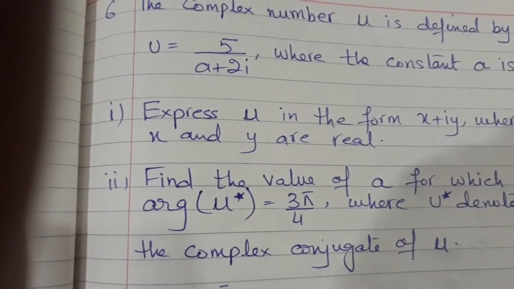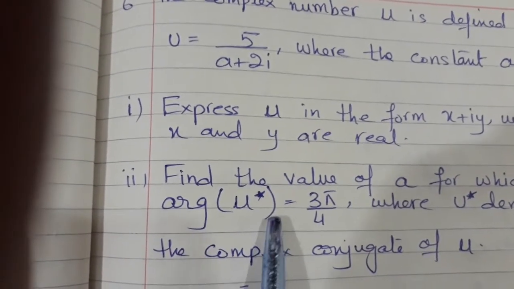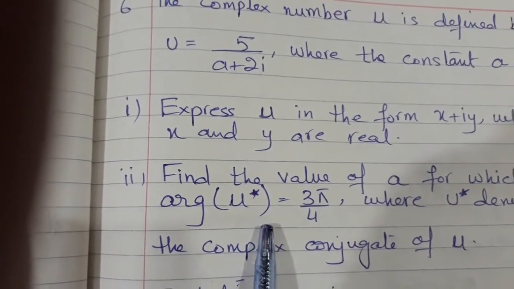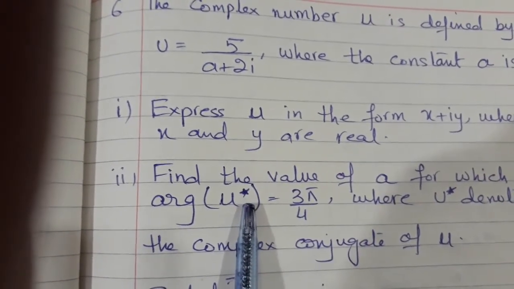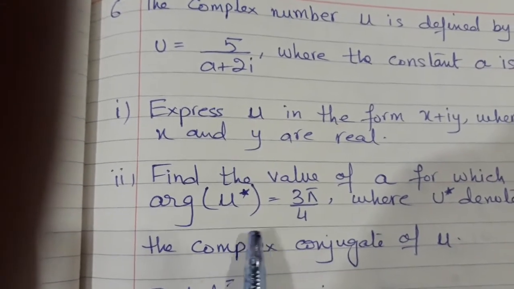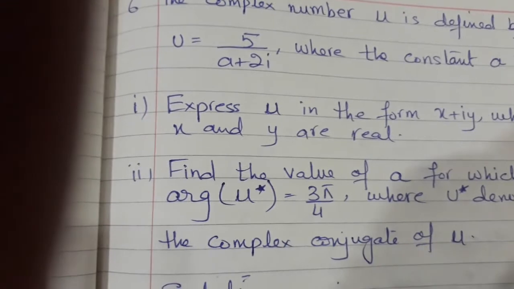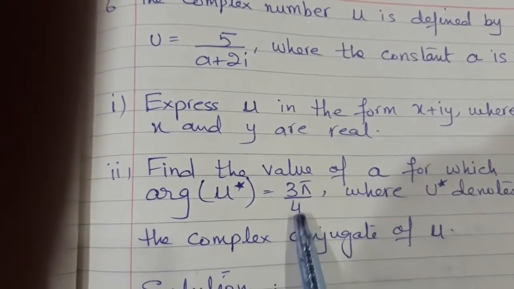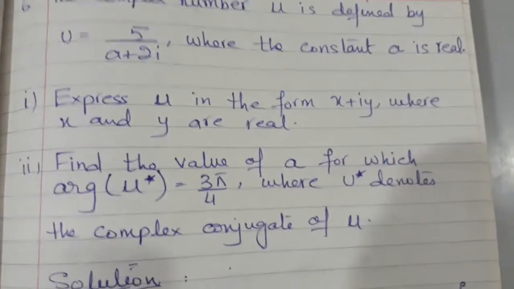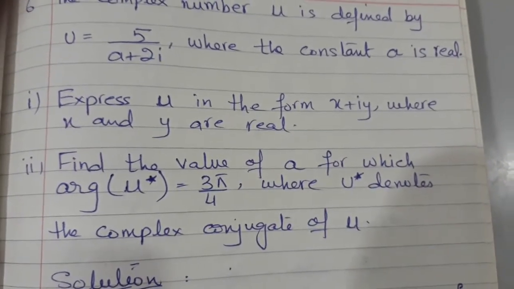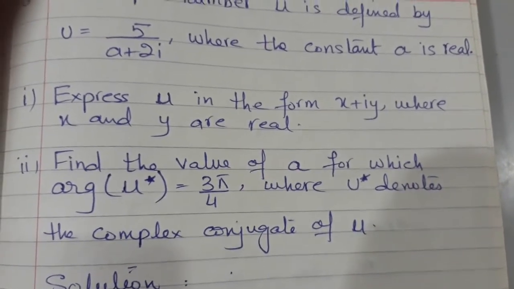Now in general, we usually have argument of z minus z1, where z1 represents your fixed point at which you draw a horizontal line. When there is nothing, it means I'm talking about the origin. So the origin will be my horizontal line towards the real axis, and then from there I will draw 135 degrees, which is 3 pi by 4. So let's see how we will do it, and using this information, how do we calculate the value of a?